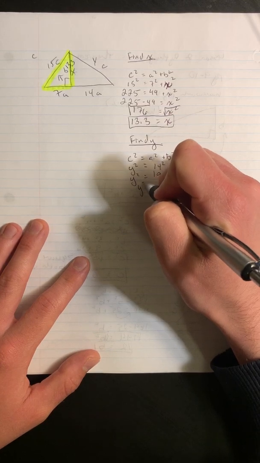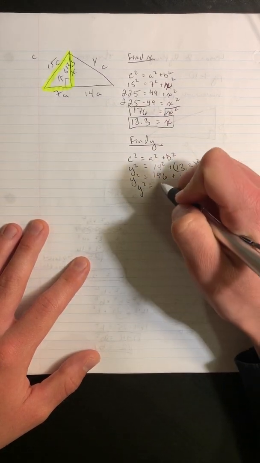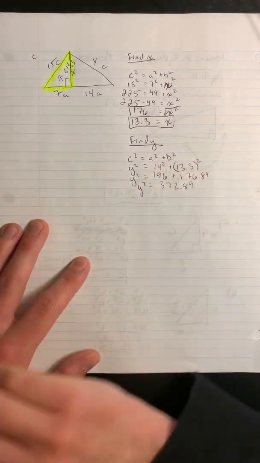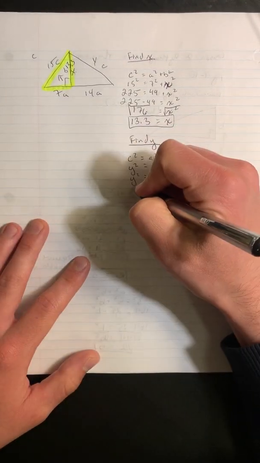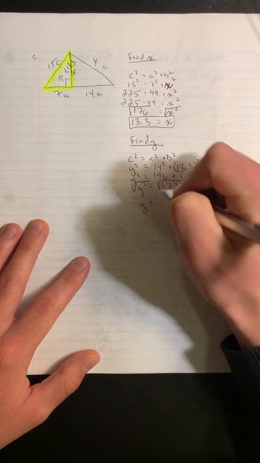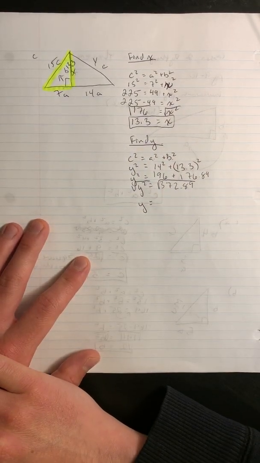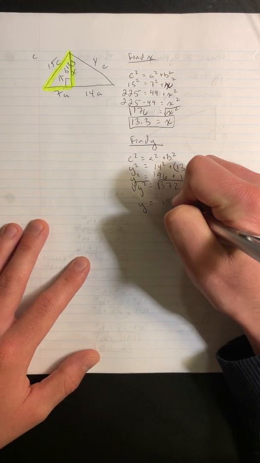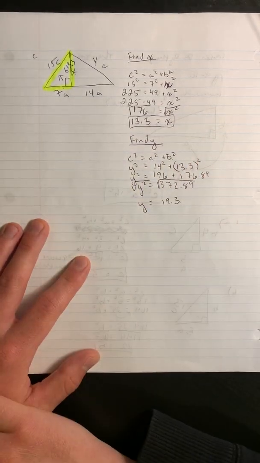So Y squared equals 372.89. What do I have to do now? I've got to square root both sides, and I'll get Y equals the square root of 372.89. You need a calculator, but you'll get about 19.3.